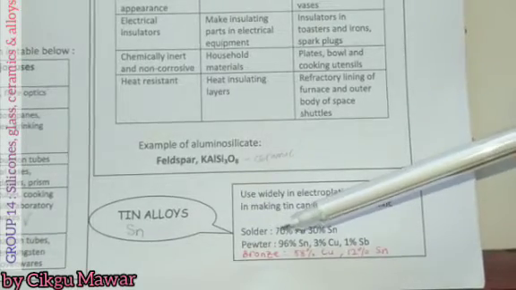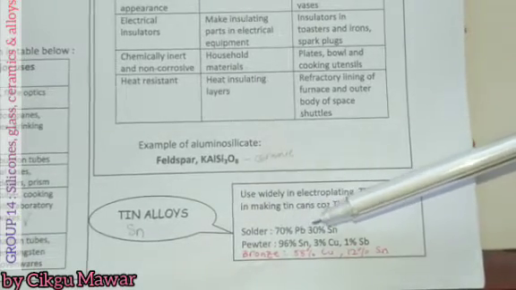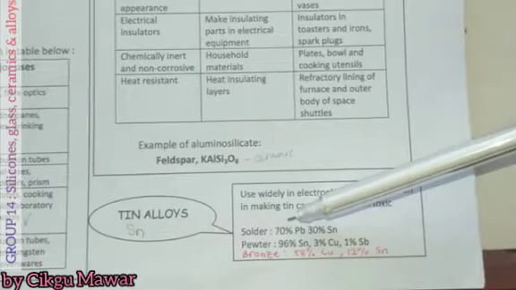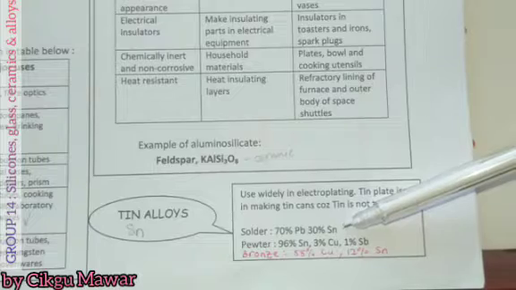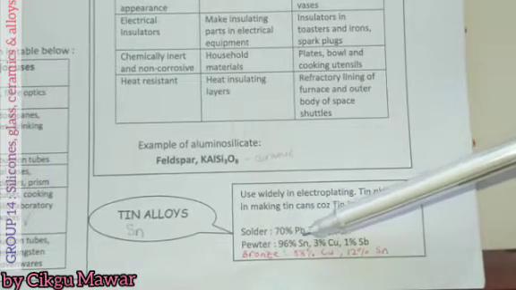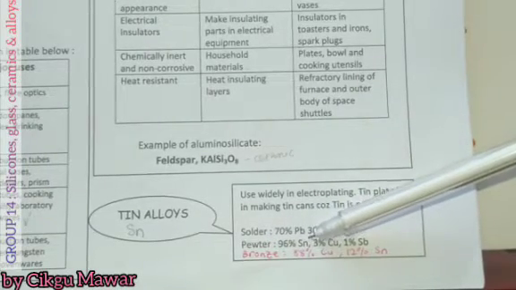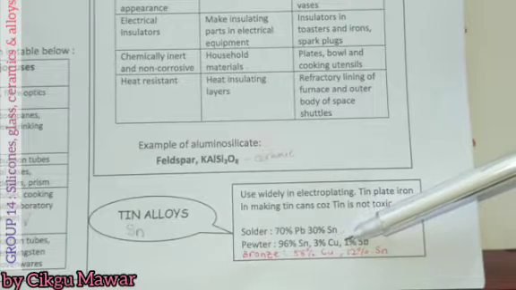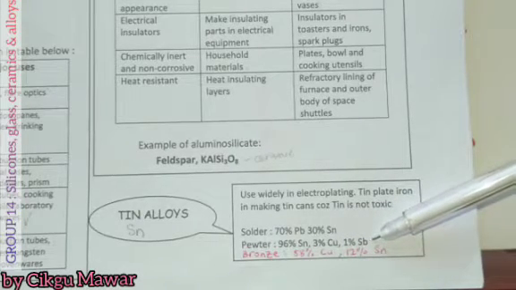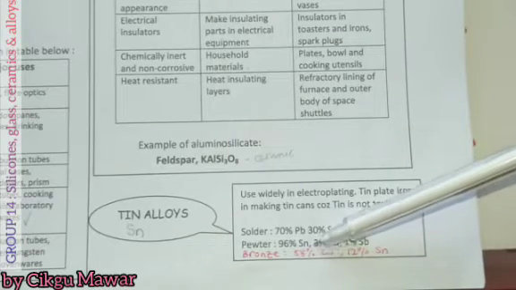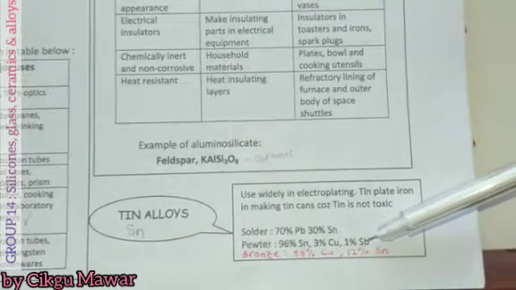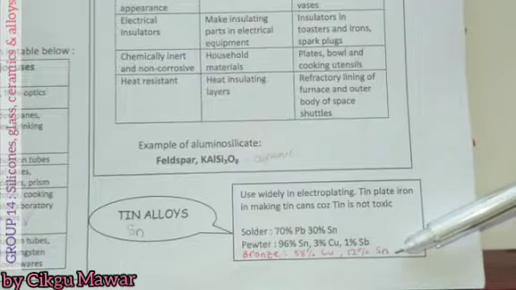The first one is solder, which contains 70% lead and 30% tin. And then pewter contains 96% tin, 3% copper, and 1% antimony. And then finally bronze, which contains 88% copper and 12% tin.